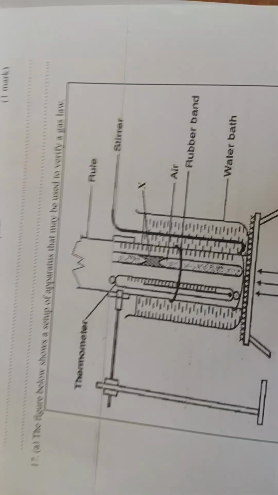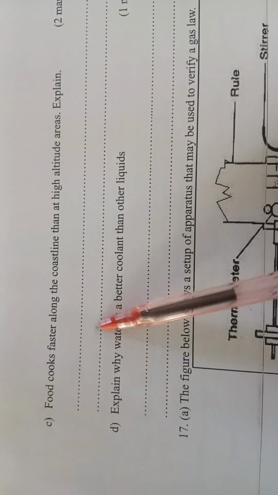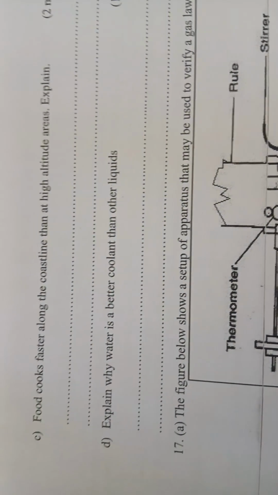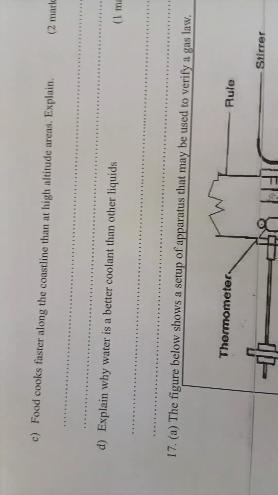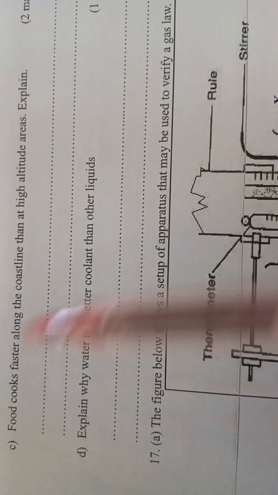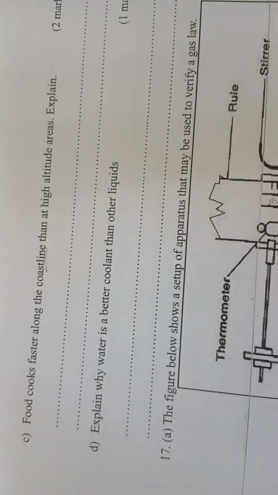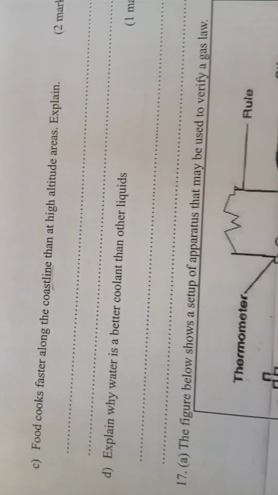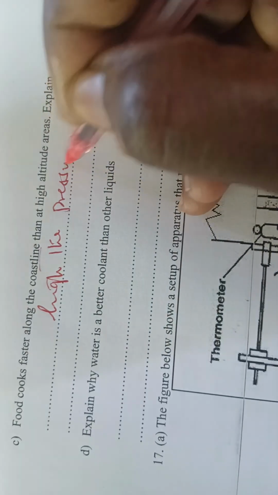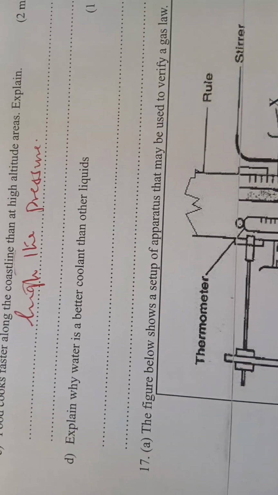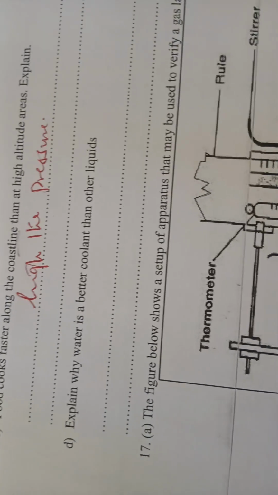That's the next question. Then under the same topic, they are asking us why food cooks faster along the coastline than at a high altitude. Basically, food will cook faster at the coastline where the altitude is lower, and we say that the lower the altitude, the higher the pressure. So the higher the pressure, therefore this increases the temperature of the boiling point.